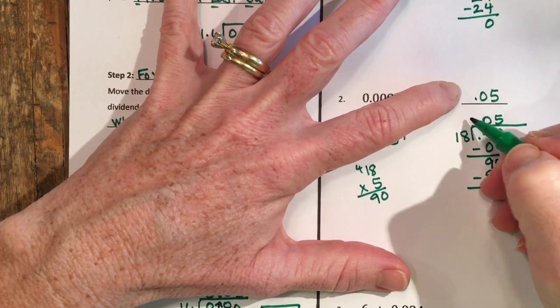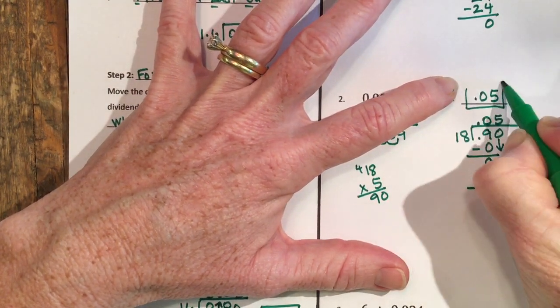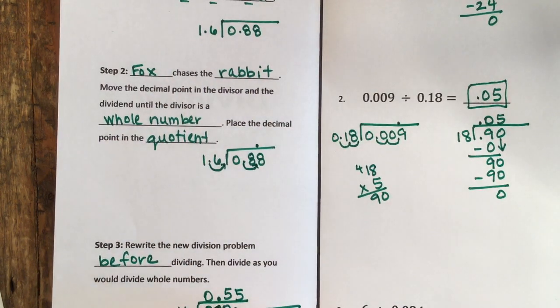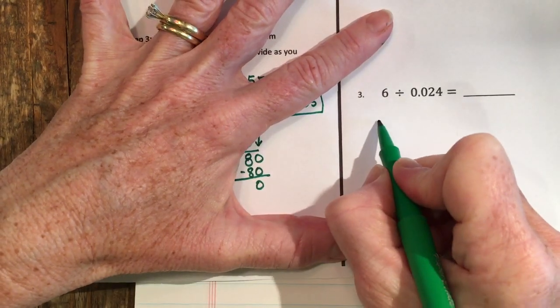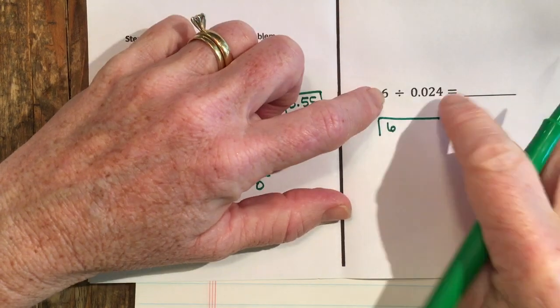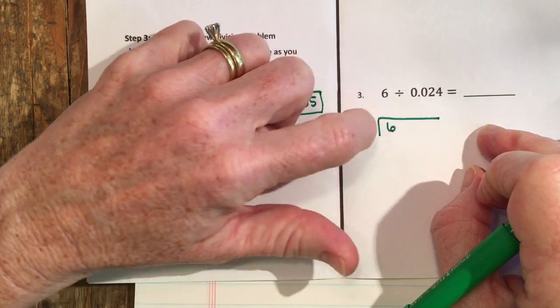Now, if you want to put a 0 in front of the decimal, you can. It's a placeholder, so it's not necessary, but if you like it there, then you can write it there. Last problem, set it up. First in. Okay, remember this is not about which number is bigger or smaller, it's the order. So it's first in, last out.